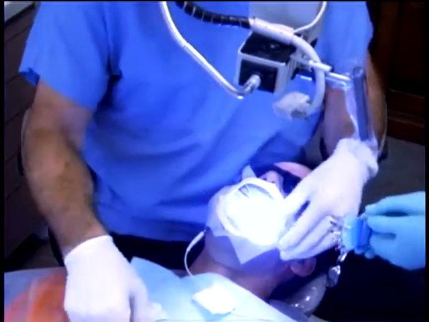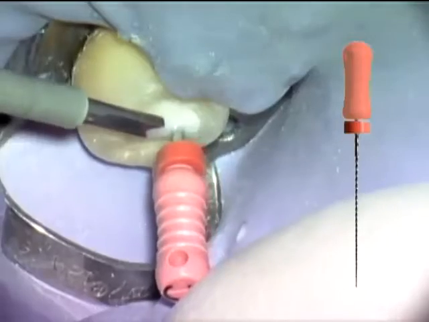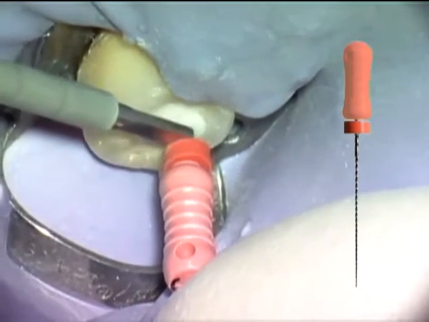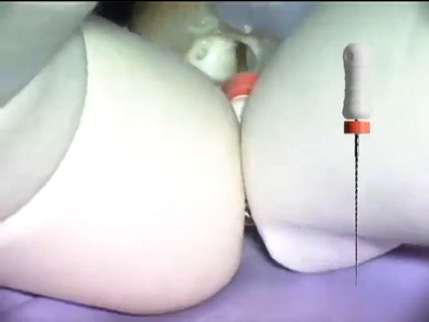As soon as the first negotiating file nears estimated length, the apex locator is brought into play to give feedback as to the position of that file relative to the canal terminus. In this tightly curved canal, a number 06K file was needed to reach near to length.